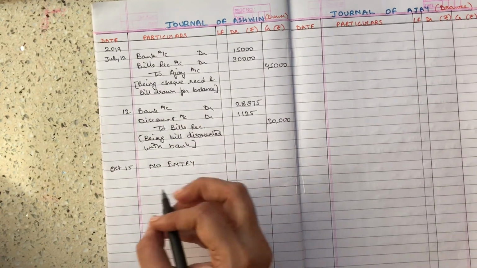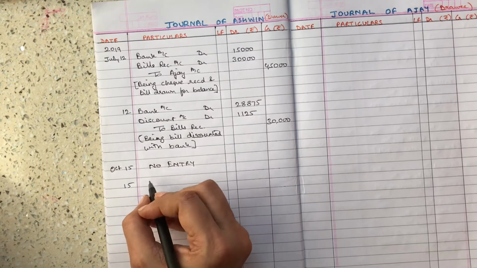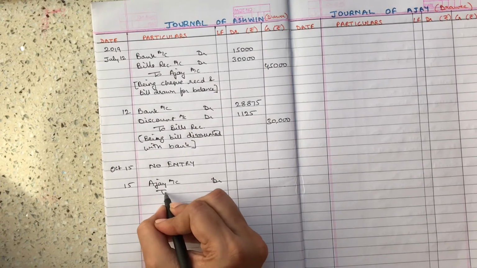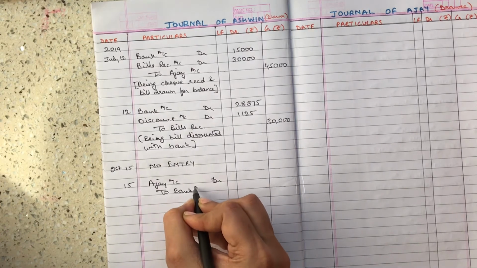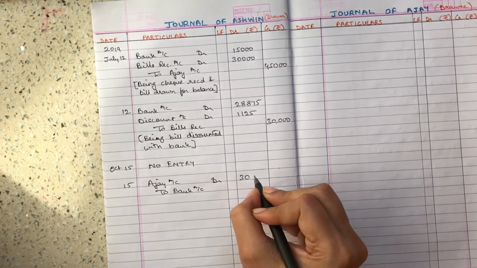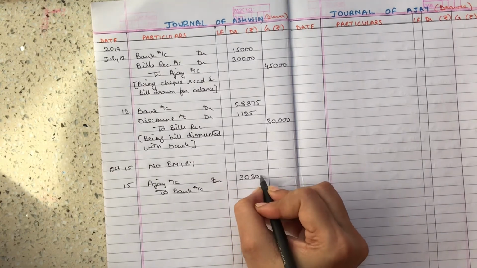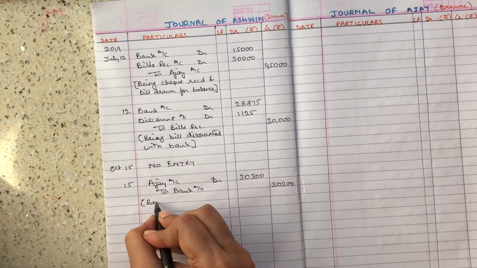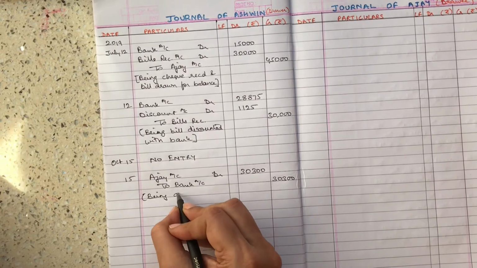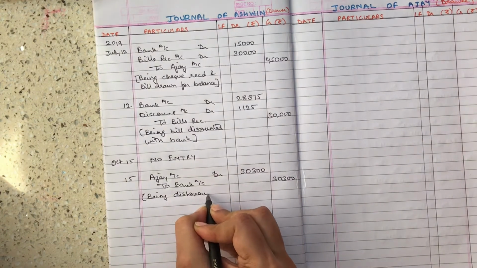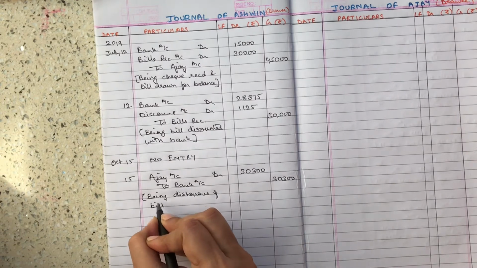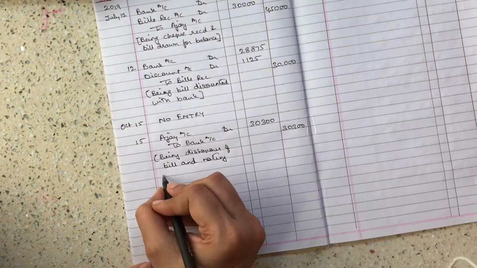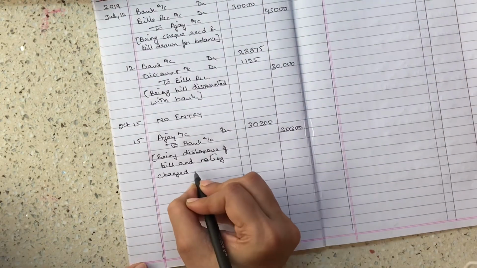And when it is dishonored and noting charges are paid, then you have to write Ajay account debit to bank account. 30,000 and noting charges 300. So 30,300. Being dishonor of bill and noting charges paid by bank.